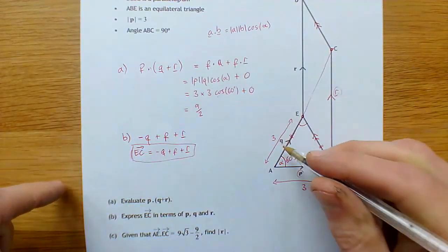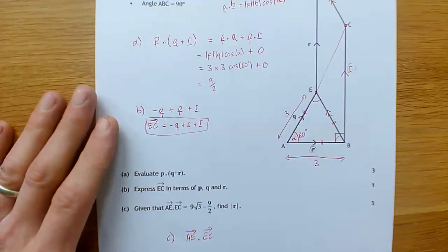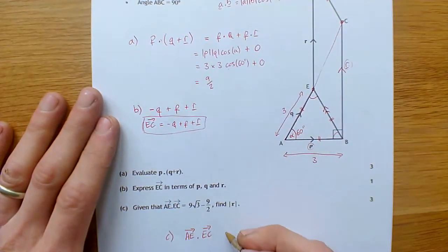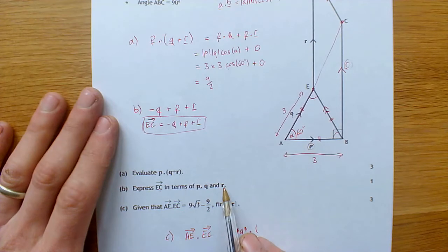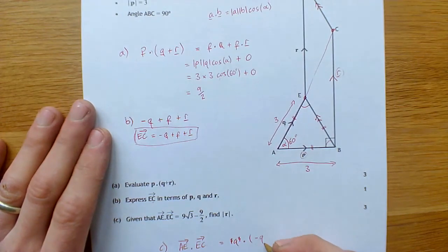Now, that's the same as dotting Q with the vector EC, but we just worked out what EC is. That was minus Q plus P plus R.